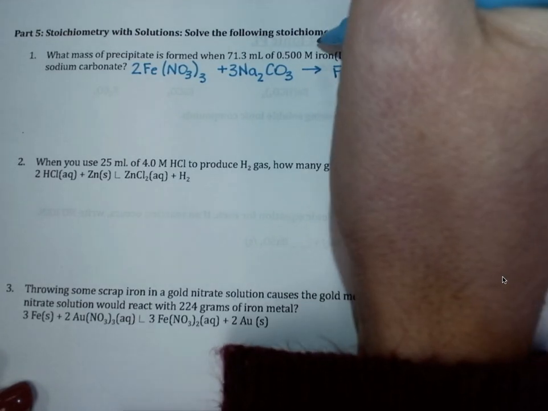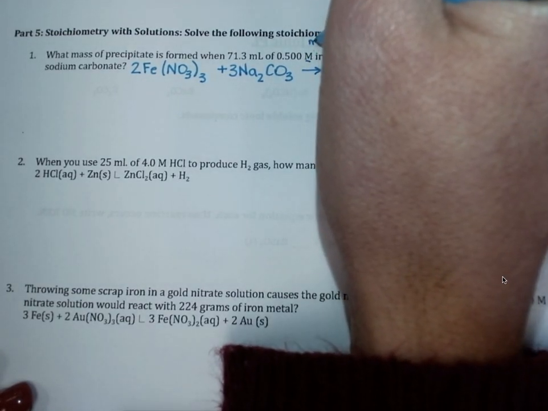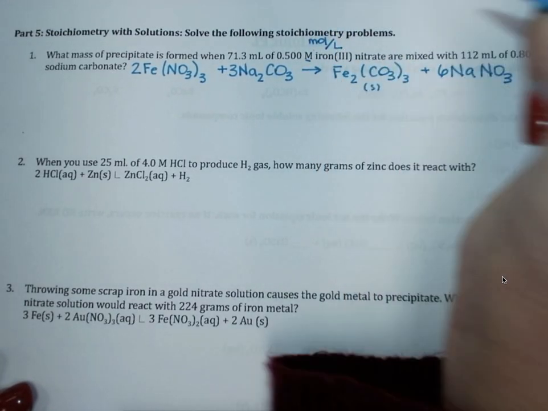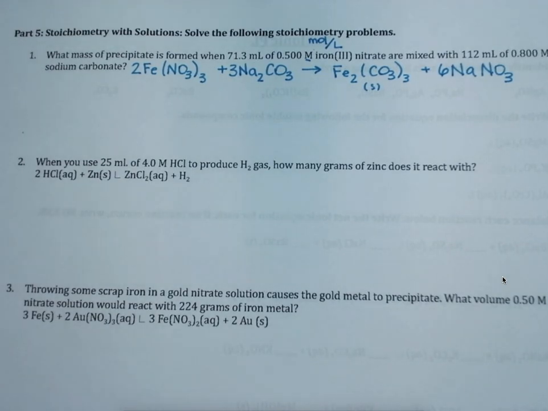And so you have to remember that molarity is moles per liter, okay? So any molarity times a volume is going to give me my moles. However, it's moles per liter, and so I need my volumes to be in liters, right?